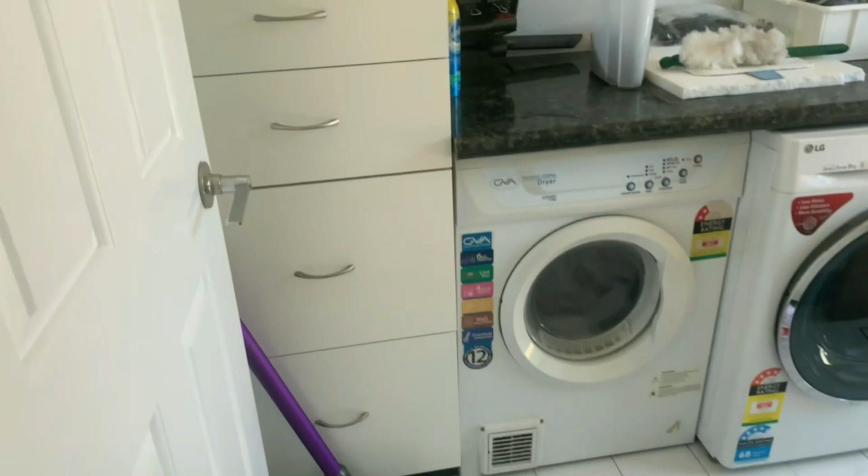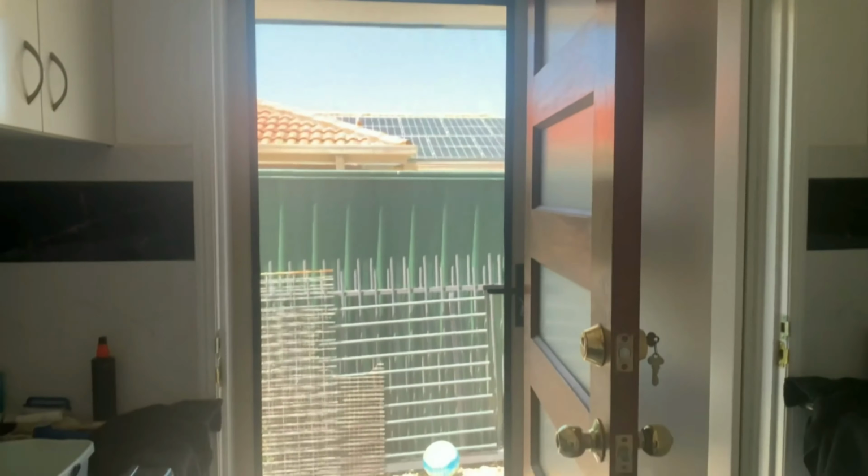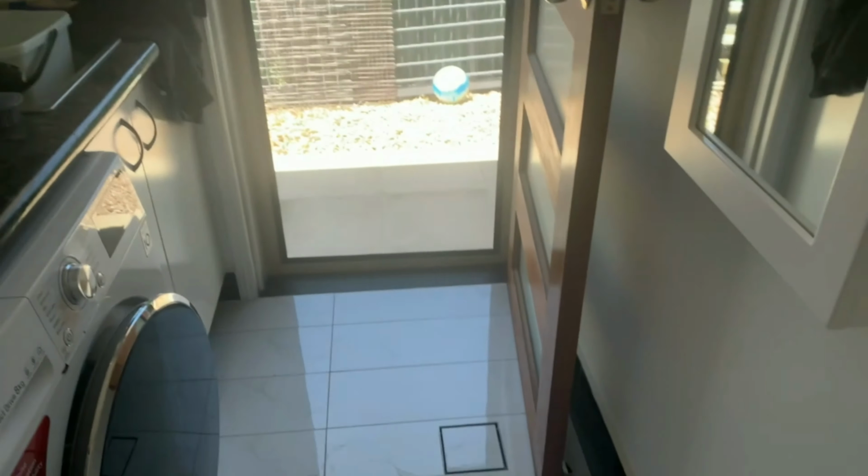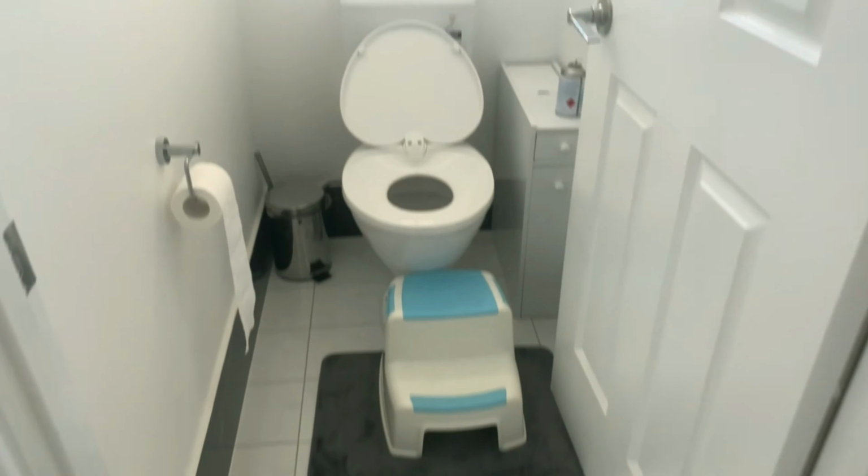Laundry. Issues. So the toilet, everything seems to be fine in the toilet area.